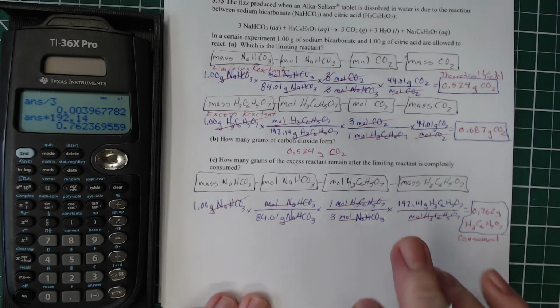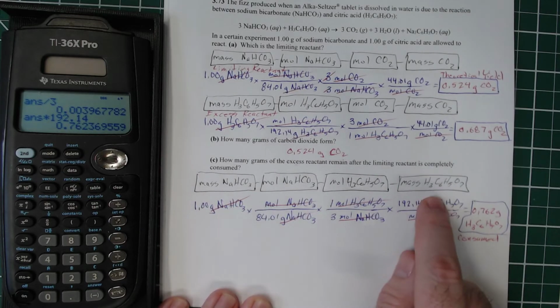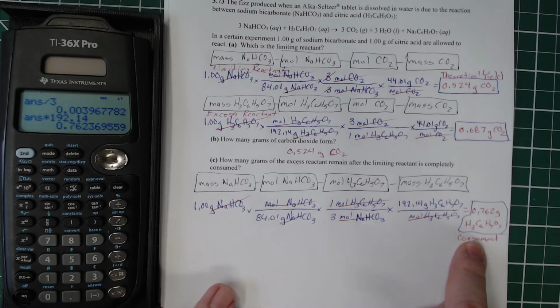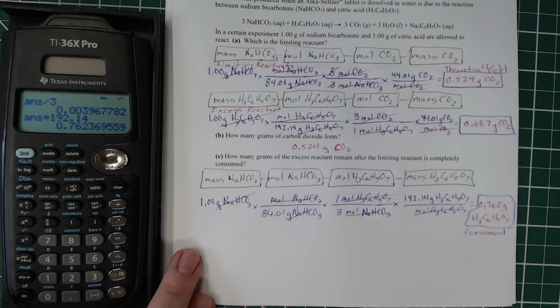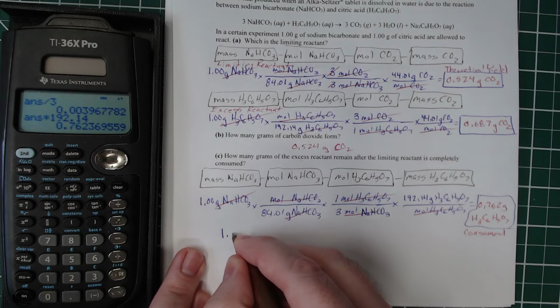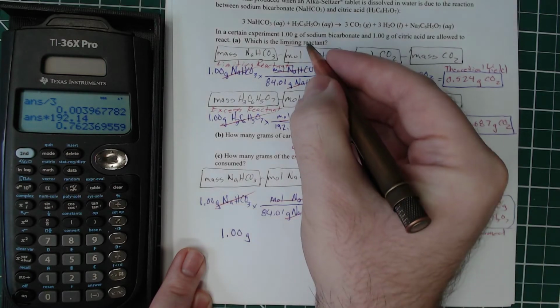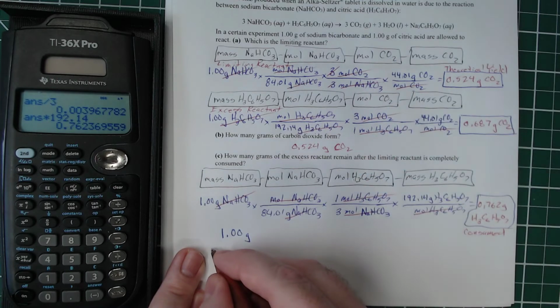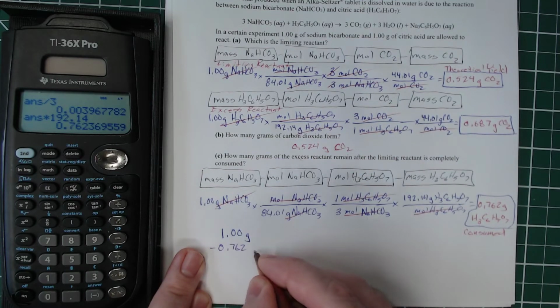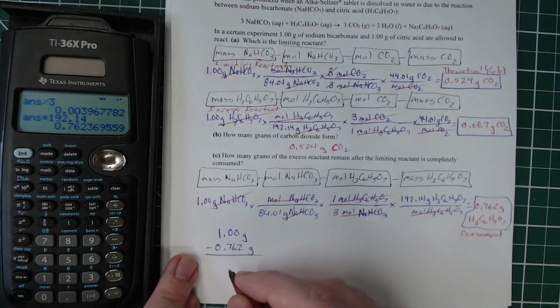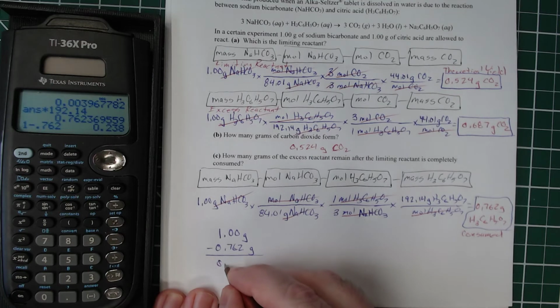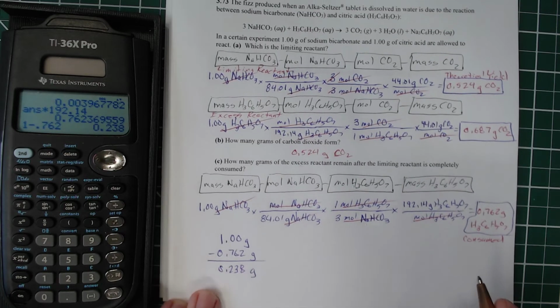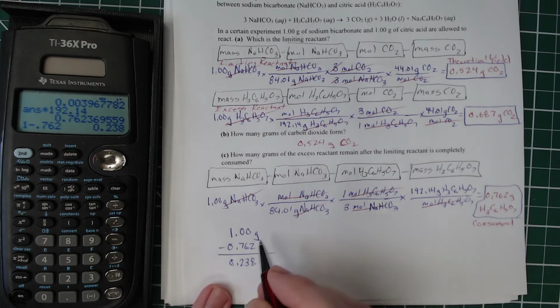All right, when you do this stoichiometry calculation from your limiting reactant to your excess reactant, it tells you how much was consumed. It does not tell you how much you have left over. In order to get the amount that's left over, we'll do the very simple calculation of subtraction. We started off with 1.00 grams of citric acid. We consumed 0.762 grams, and the amount that we are left with is the difference between those. So 1 minus 0.762. And that gives us 0.238 grams.